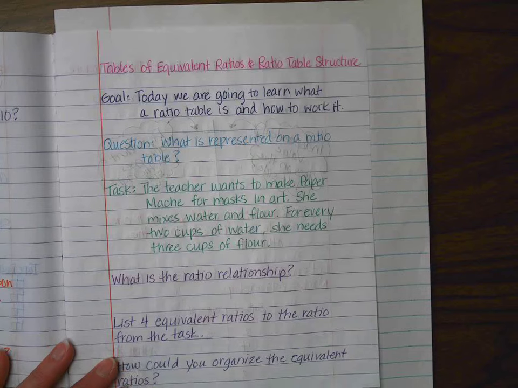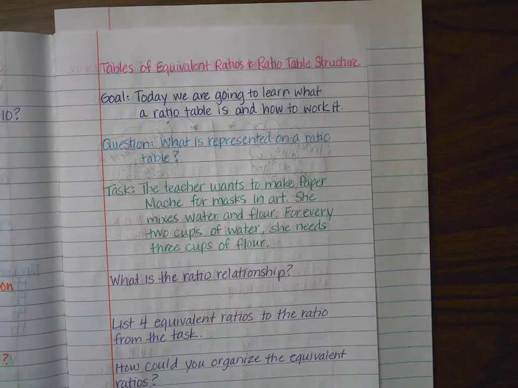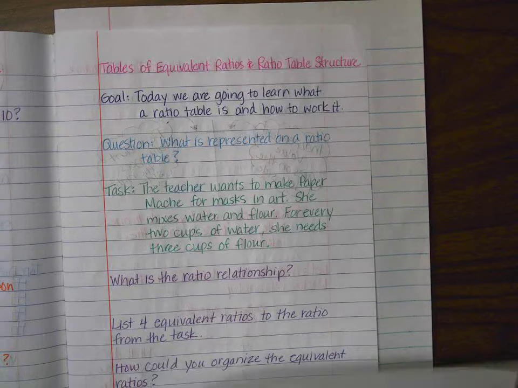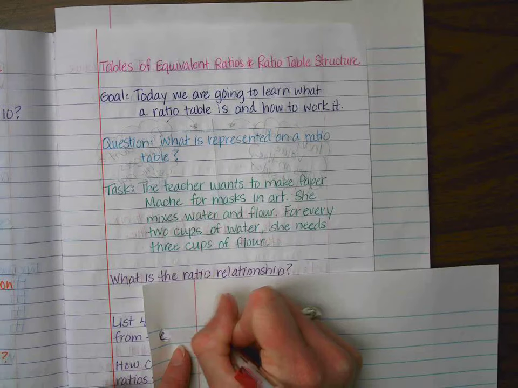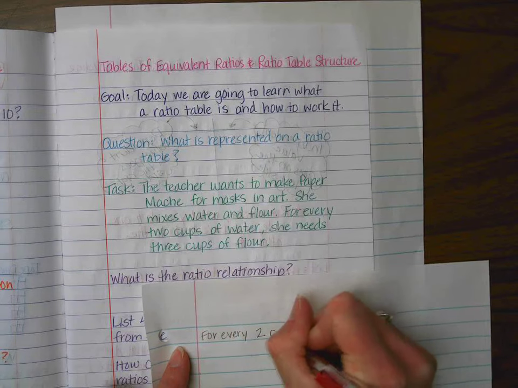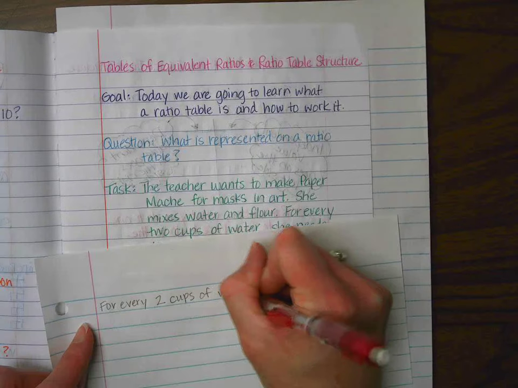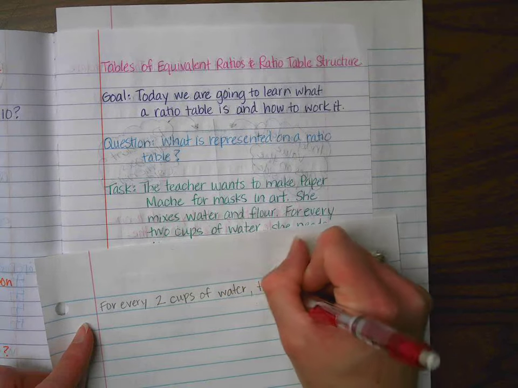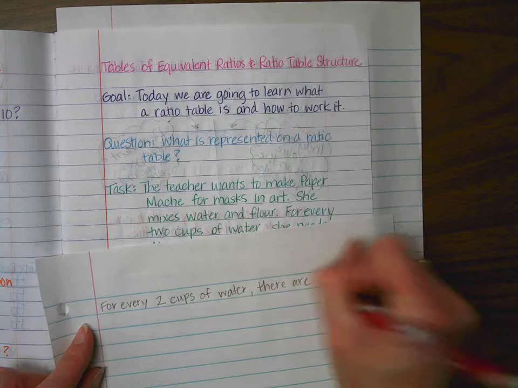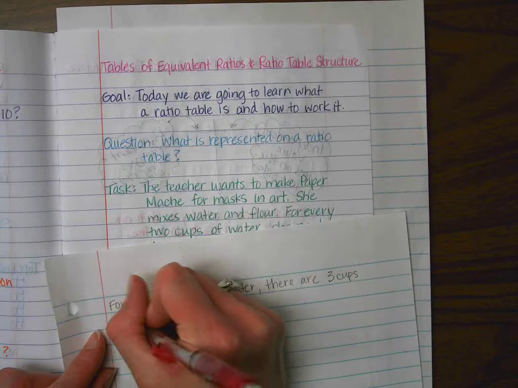Okay? All right. Moving on, it says list 4 equivalent ratios to the ratio from the task. Okay, so I'm going to get out a piece of paper so that I have room, and we can do that together. So we know that for every 2 cups of water, there are 3 cups of flour.